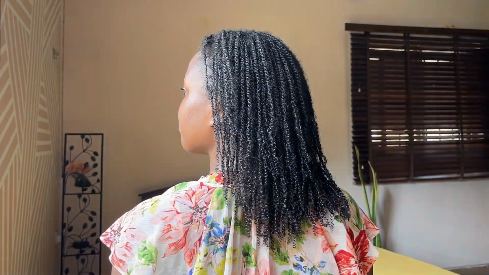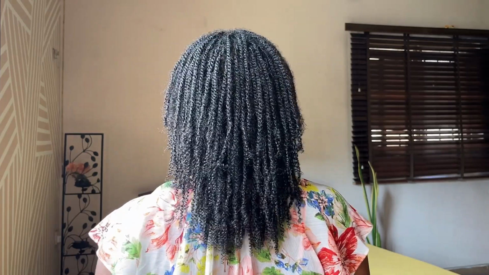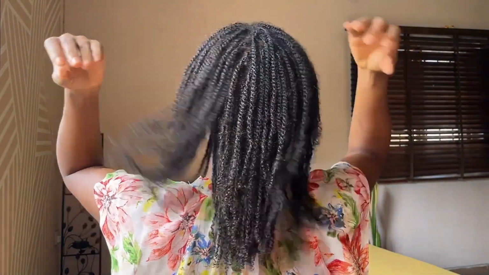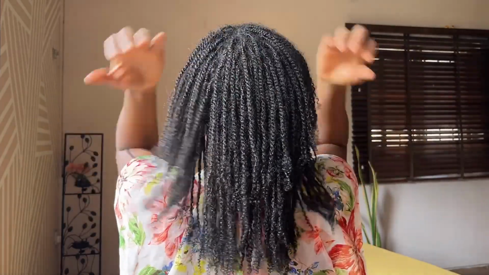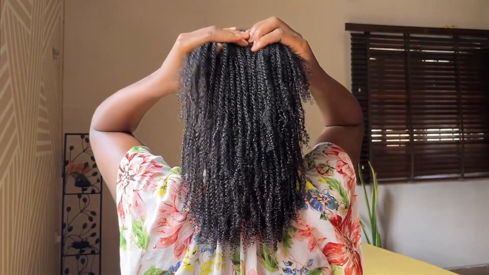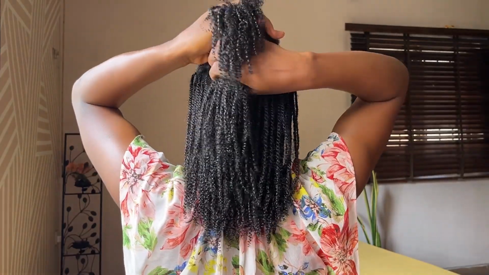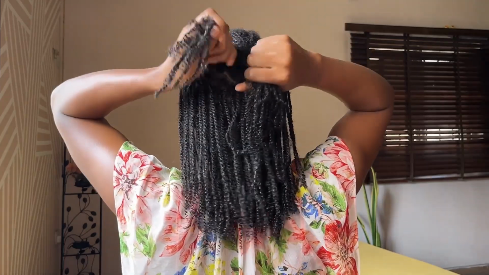So for low porosity, the first thing you want to do is steam your hair. Steam treatment is very important because it can help to lift your cuticles and allow moisture to penetrate. This is one technique you should actually do if you have low porosity hair. Another thing is lightweight products. Use lightweight shampoos, conditioners, and styling products to avoid buildup, because your hair is very prone to build up. You want to make sure you're using lightweight.